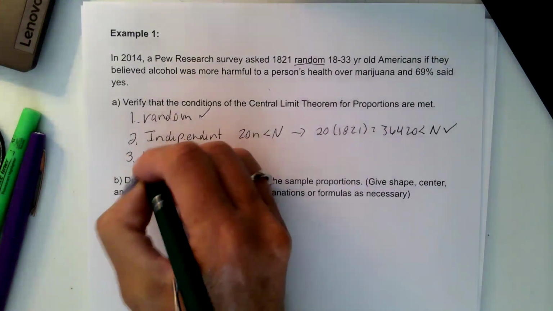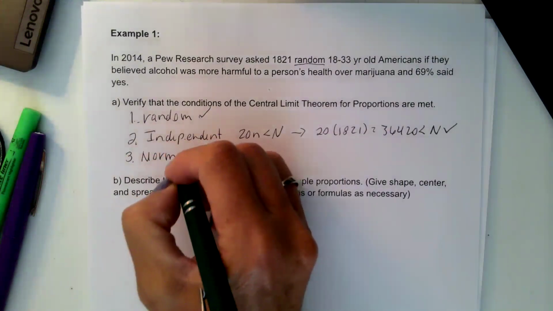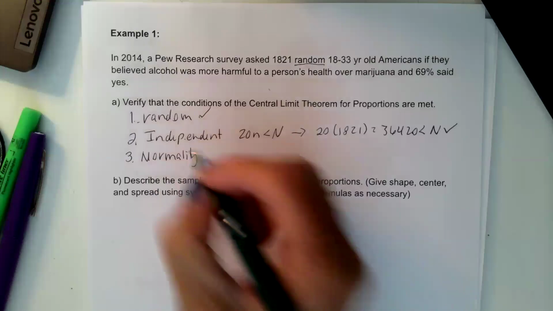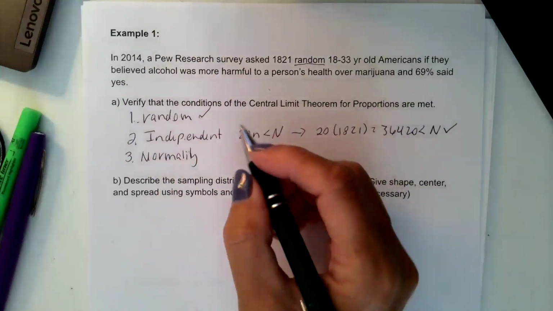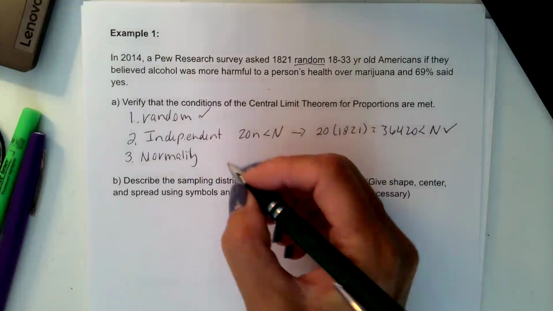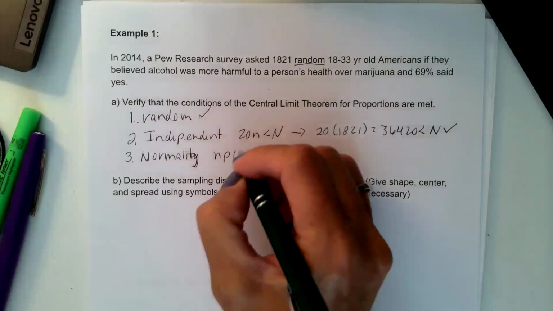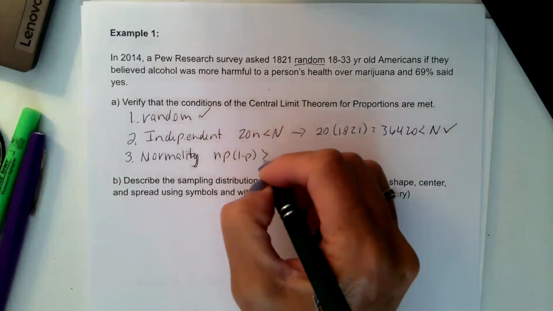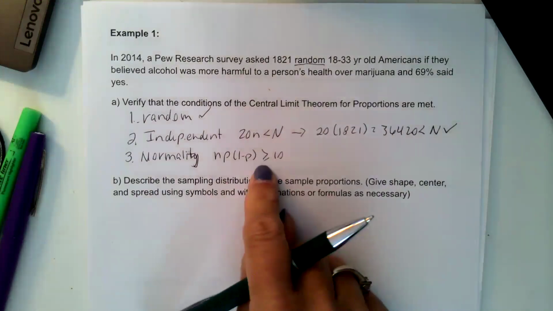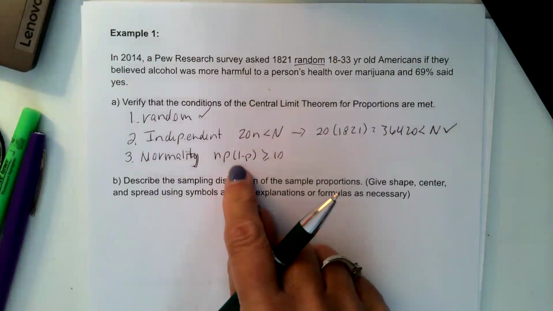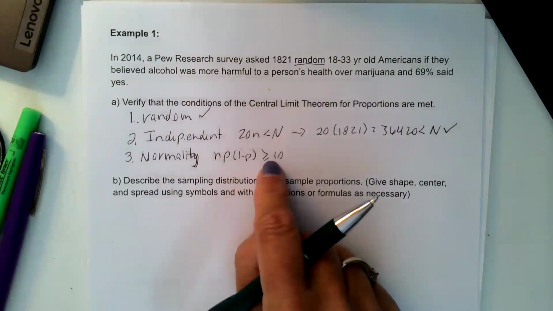So the third thing is normality. Okay, and now because we're talking about proportions, for the normality requirement to be met, we have to prove that this multiplication product is bigger than 10.